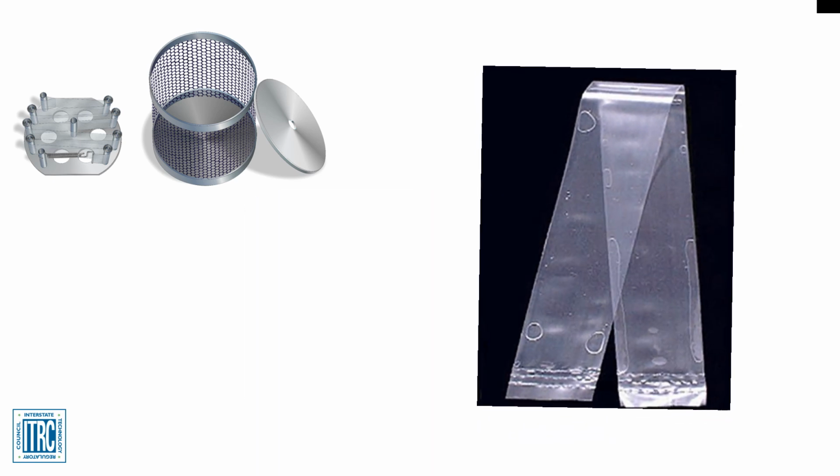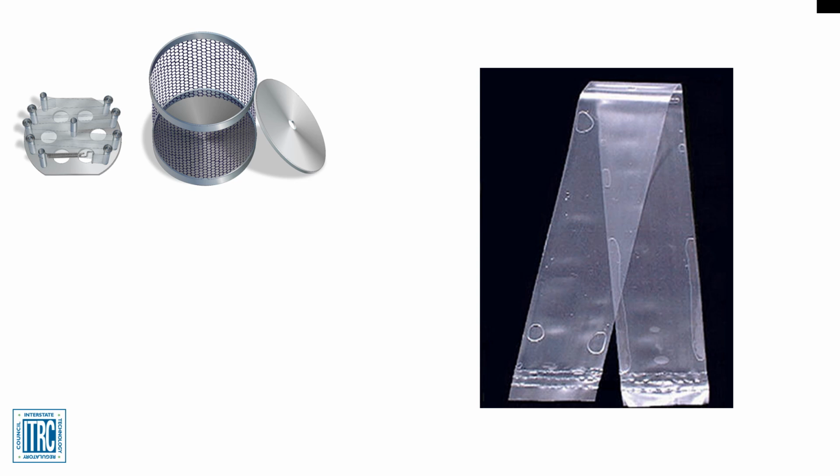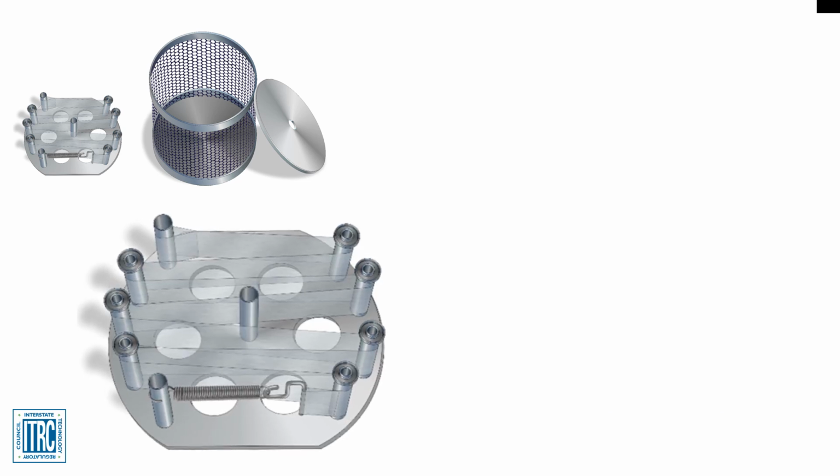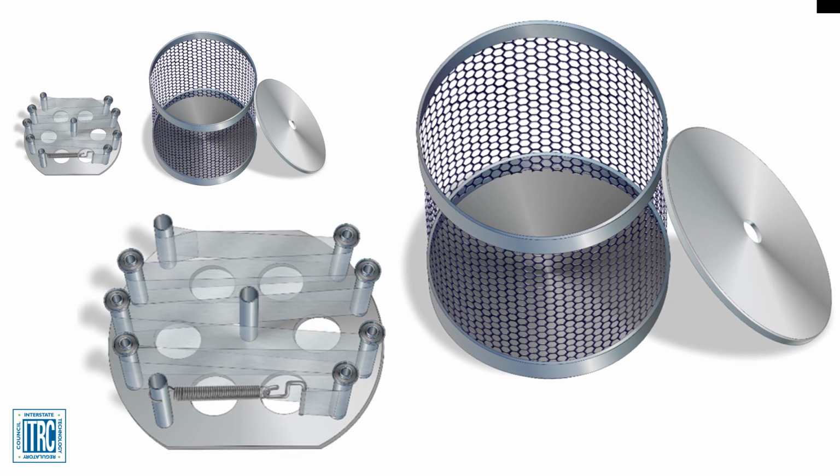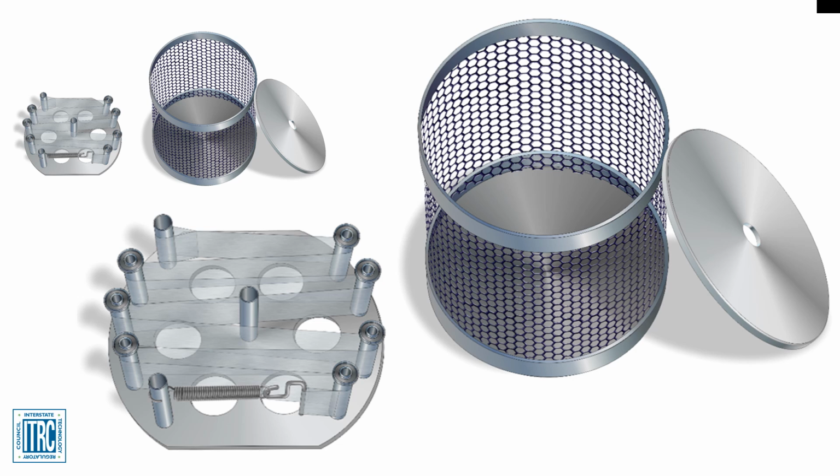The main features of the SPMD are the low-density polyethylene, or LDPE, membrane, which contains a thin film of the triglyceride triolein, which accumulates target chemicals, the carrier assembly that houses the LDPE membrane, and a protective canister, normally constructed out of stainless steel.